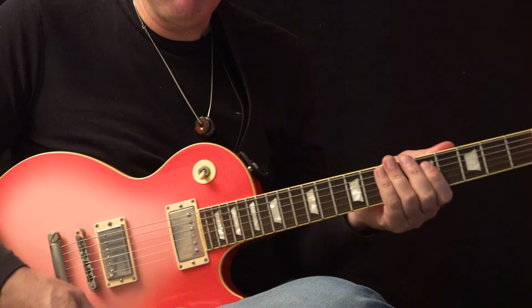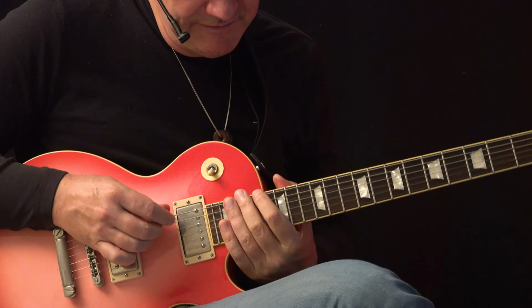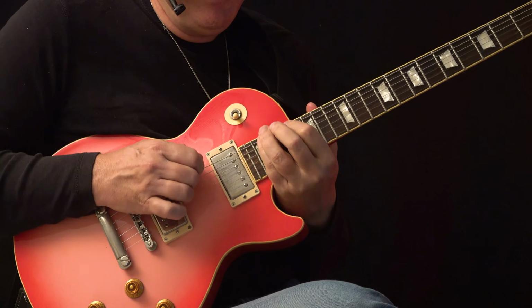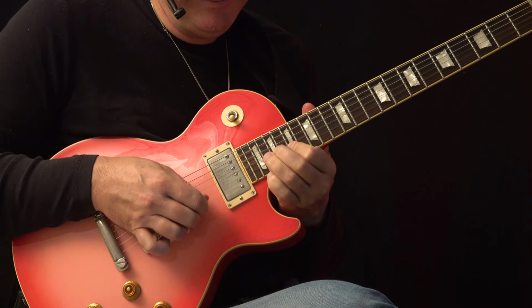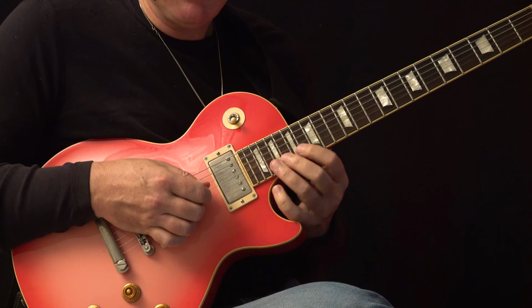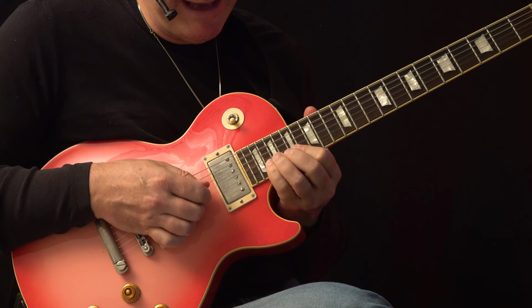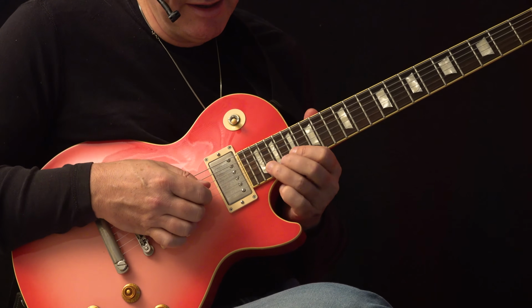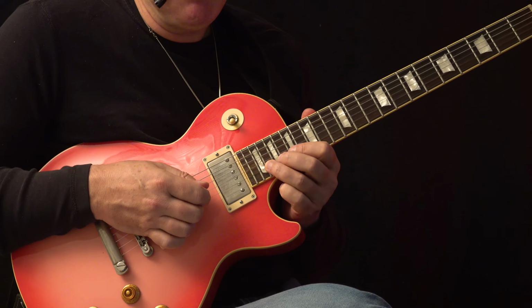Now you have this position of the pentatonic. You can use the same position 12 frets above. Here it gets quite tight with the space, and I have really big hands. I have problems here with the pinky, so I don't use the pinky here anymore.